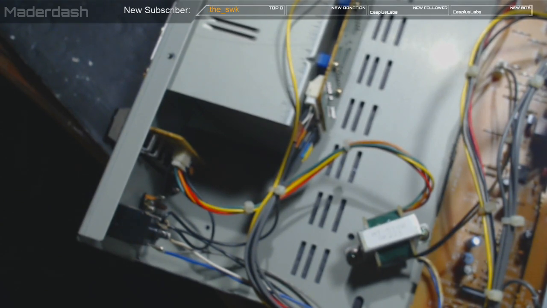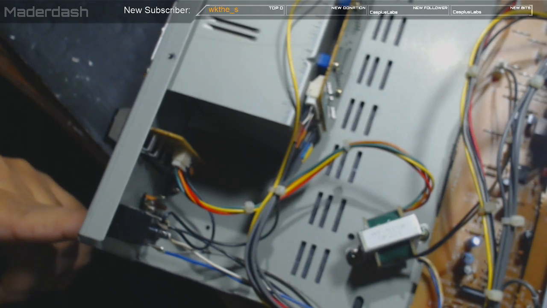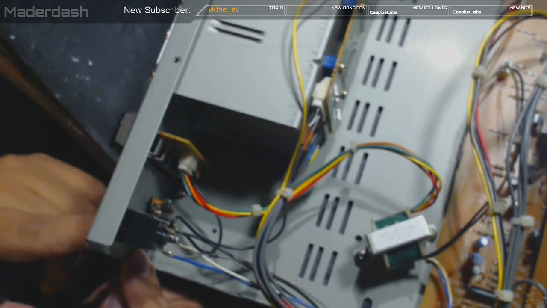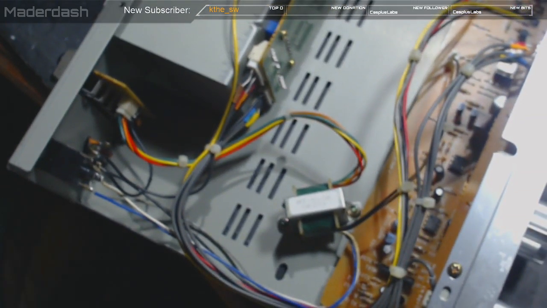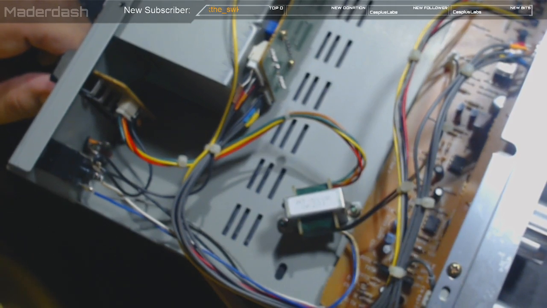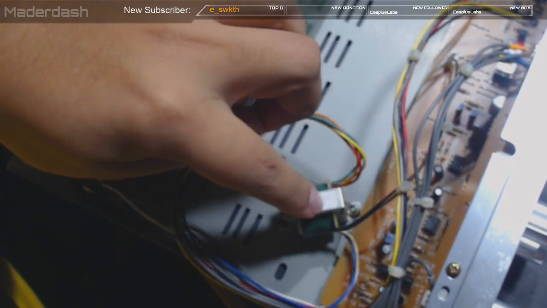And 600 ohms. This goes to the transformer here.